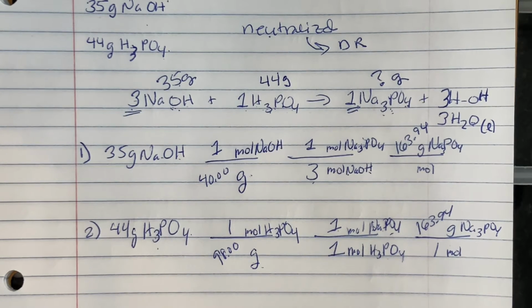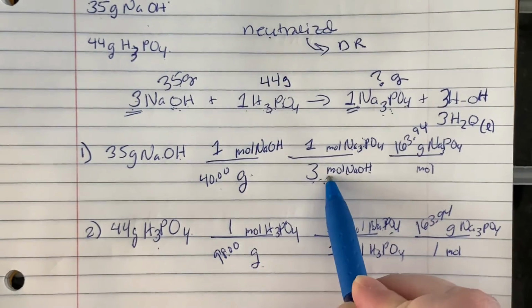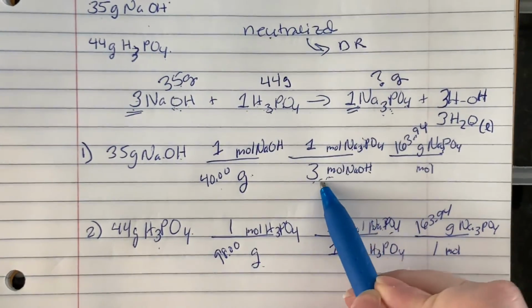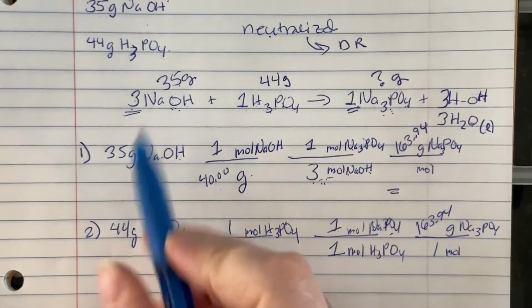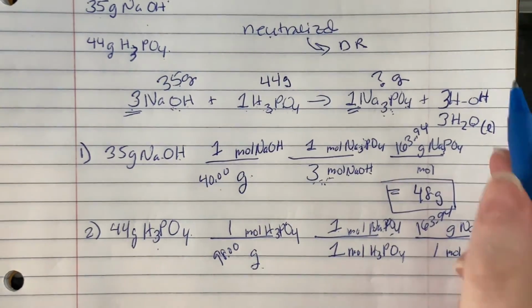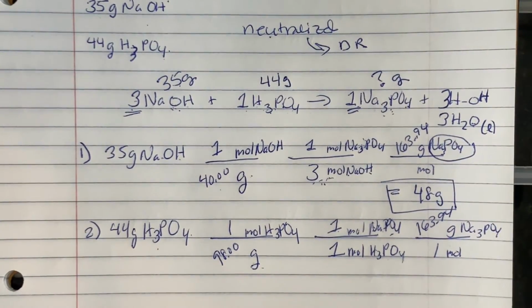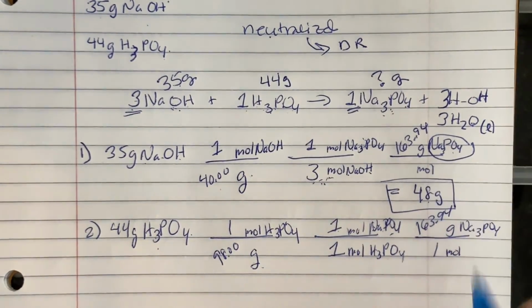All right, 35 times 1 times 1 times 163.94 divided by, and make sure you use your brackets here because you are dividing by 2 things. If you don't use your brackets, then this guy is going to think it's a multiply, and your answer is going to be off by a factor of 9. So make sure you use brackets. And you should get 47.82, with sig figs, so 48 grams. And that's of the sodium phosphate. So 35 grams of sodium hydroxide makes 48 grams of sodium phosphate.